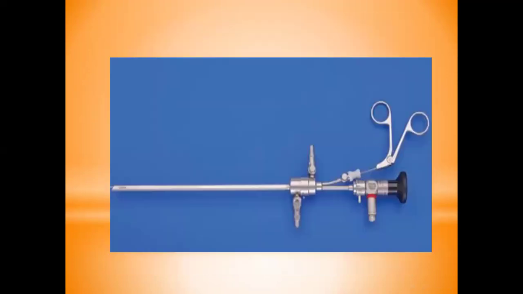The second thing is the sheath, which holds the telescope. This is the telescope, and this is the sheath holding the telescope. Most sheaths are narrow, used without anesthesia, like in office hysteroscopy, either 3 millimeter or maybe standard like 5 millimeter. Most of them are diagnostic.